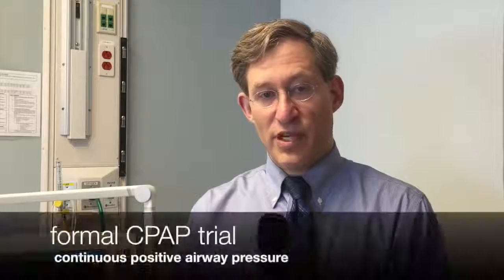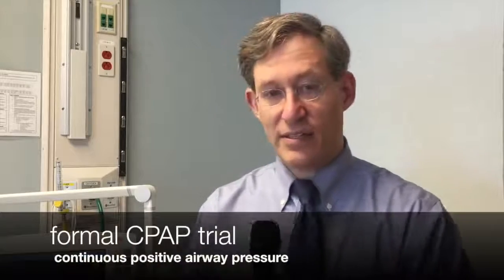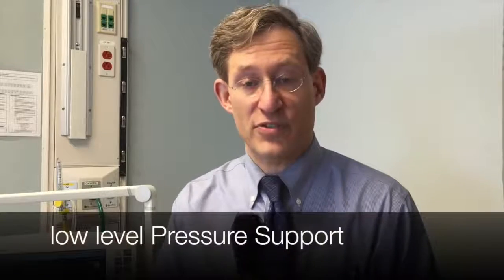Continuous positive airway pressure can be set on the ventilator, and the idea is, as I've been taught, this is like sticking your head out of a car window going 50 miles an hour. The machine isn't trying to determine when you're breathing in and out, it's just there to keep a certain amount of pressure at the mouth. This is another reasonable way to do it. The most commonly used approach, at least in this intensive care unit, is low levels of pressure support.